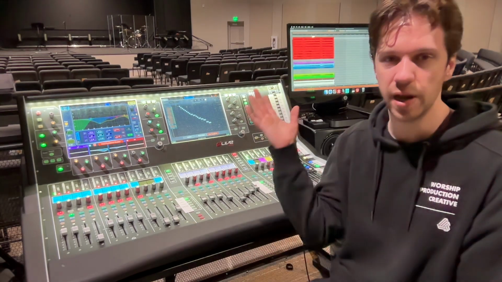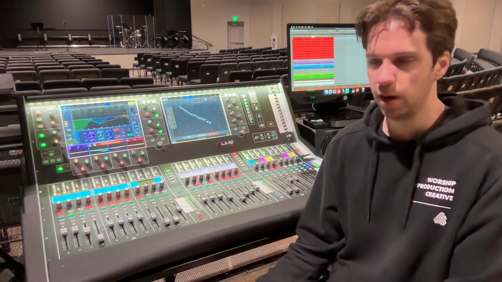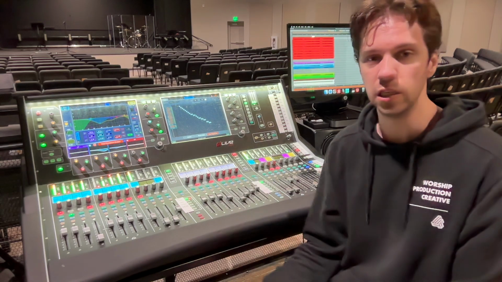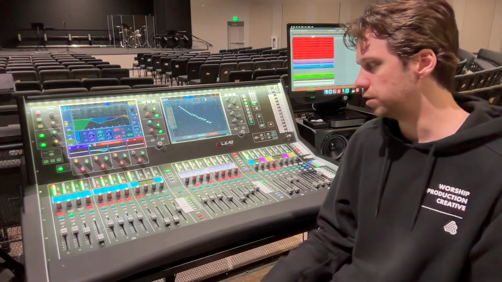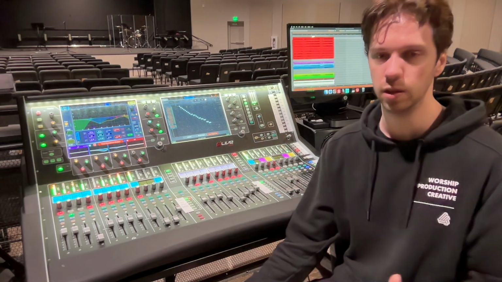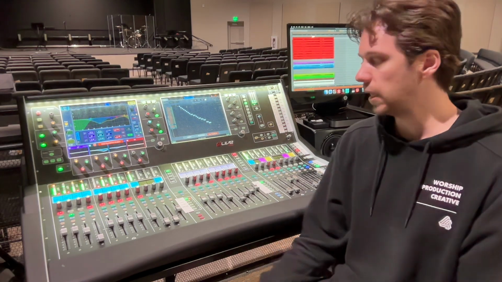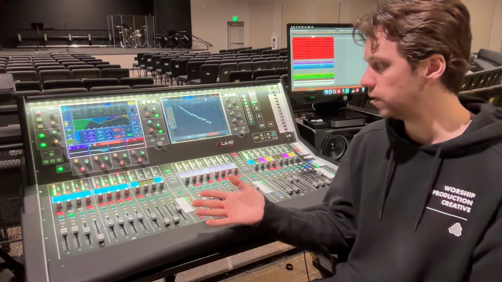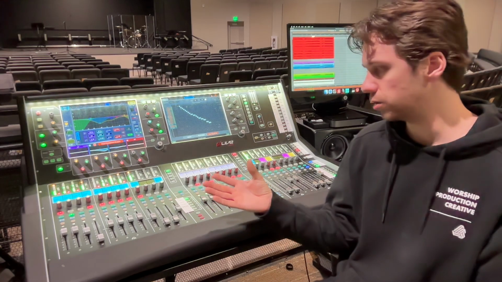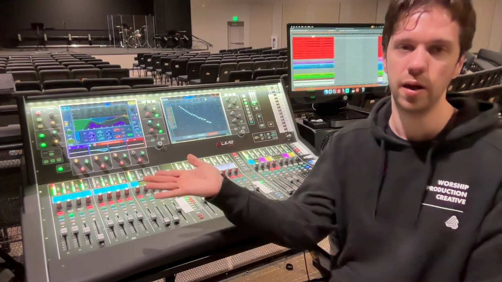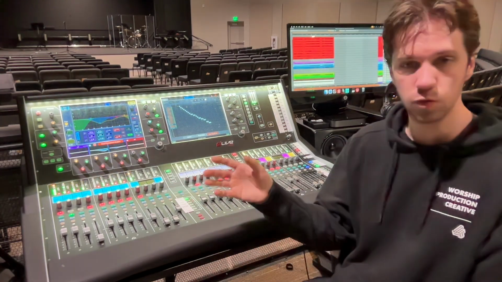We have like an hour and a half to rehearse, and we have to get through all the songs at least twice. You know, we have to do all the transitions, and we can't be taking 20 or 30 minutes at the beginning of rehearsal to just try and get the gates right on the drums. So we use Virtual Soundcheck.